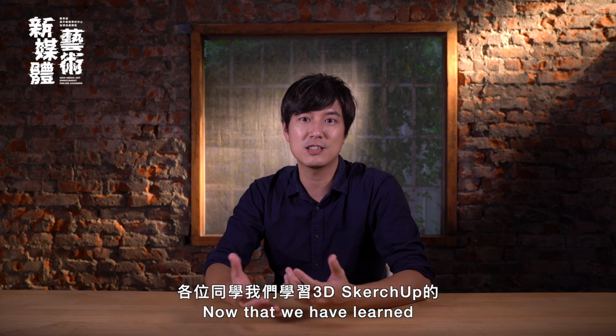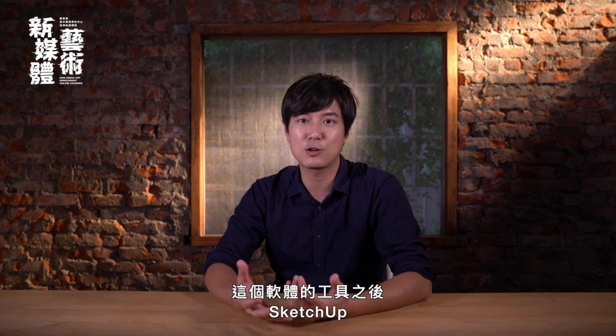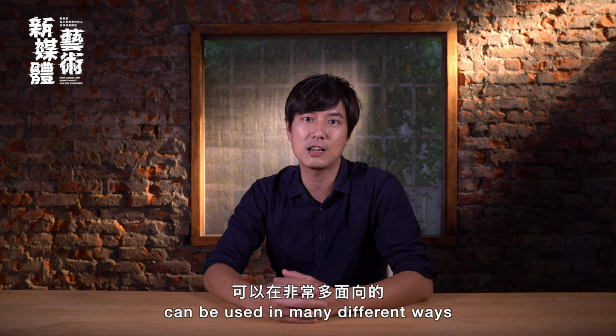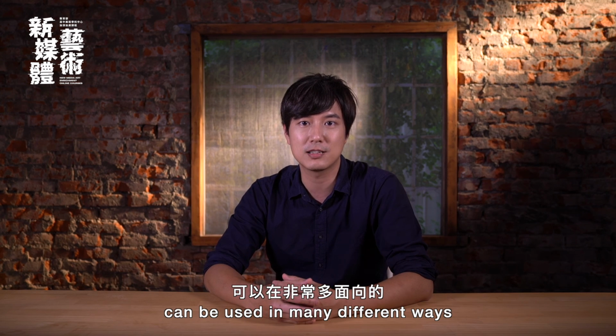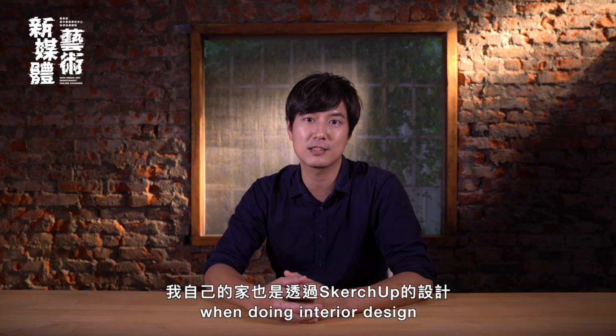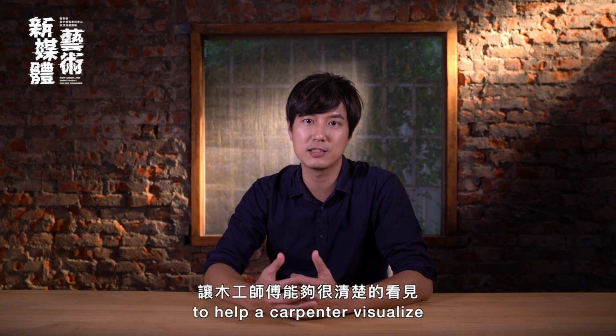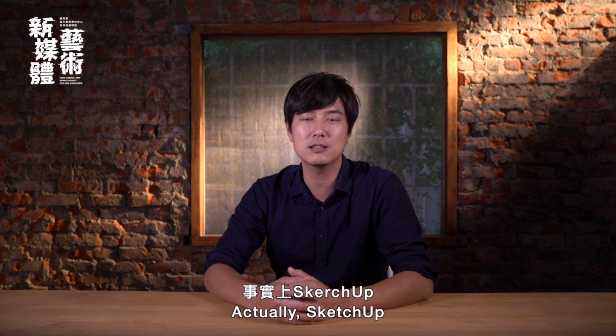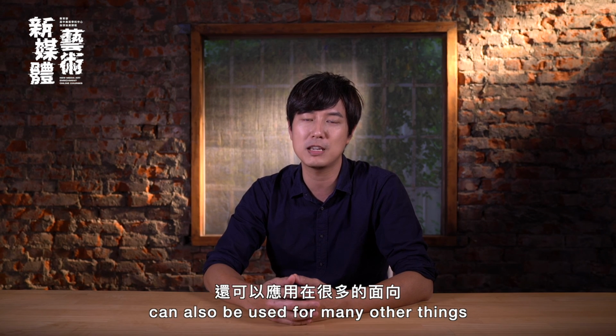Okay, now that we have learned SketchUp, do you feel that drawing 3D graphics is easy? Actually, SketchUp can be used in many different ways. For example, I have used SketchUp when doing interior design to help a carpenter visualize the kind of design I wanted. Actually, SketchUp can also be used for many other things.